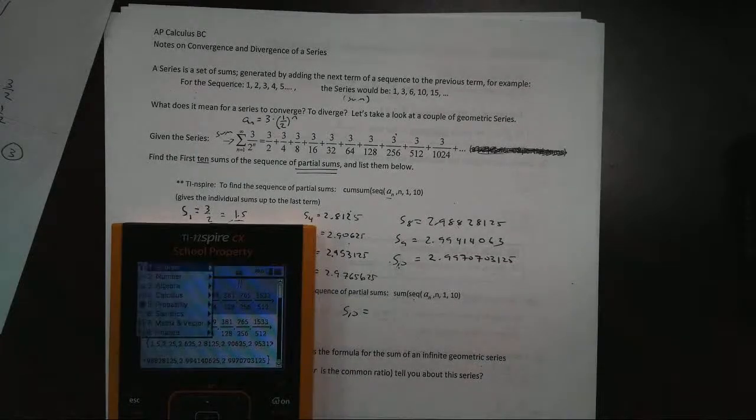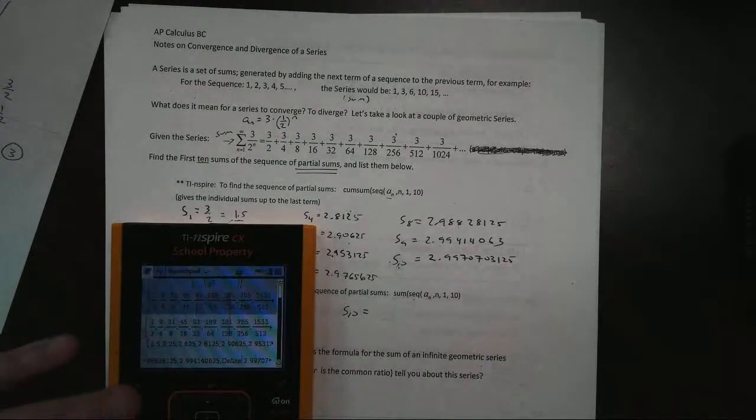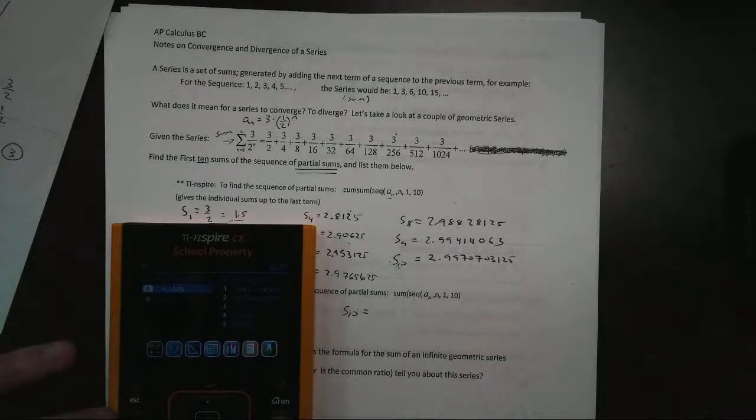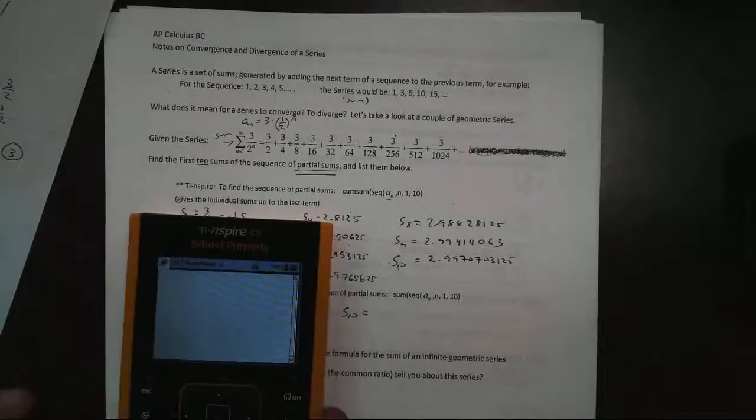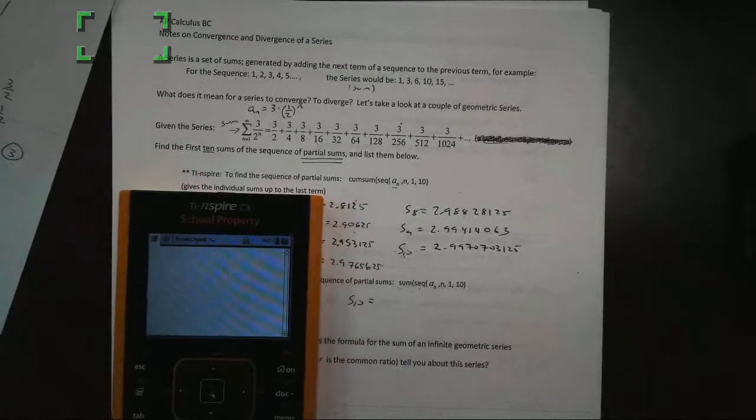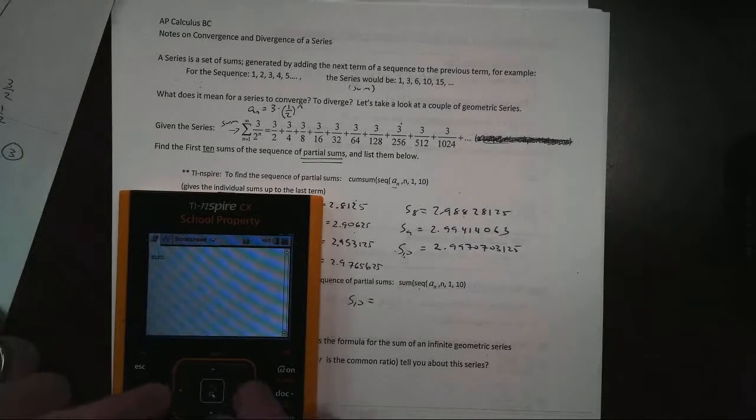So enter, escape. You know what? Doc B, delete it all. There we go. So what I'm going to do is I'm going to find the sum of a sequence. SUM of a sequence. Open parenthesis, sequence, SEQ. Open it up again, I just type in my function again. 3 over 2 to the x.